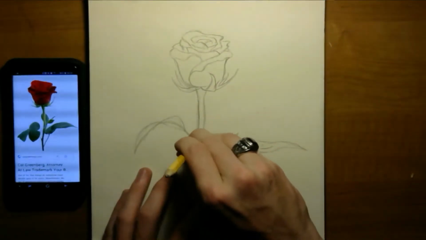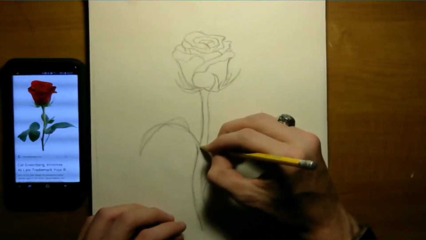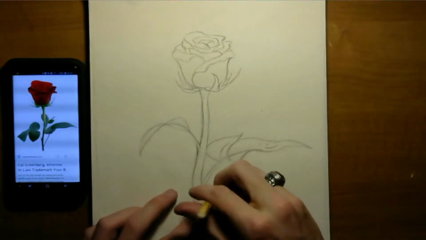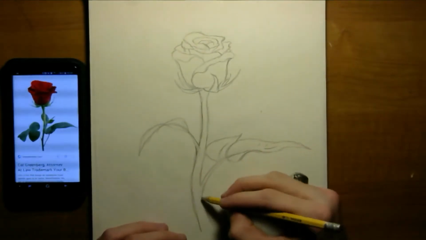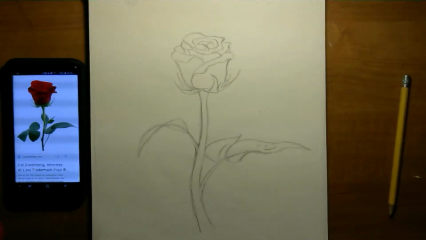I'm going to go back, I'm going to erase the connection. Oh, hello. I'm going to erase the connections so that you guys, so there you go. There's your rose.